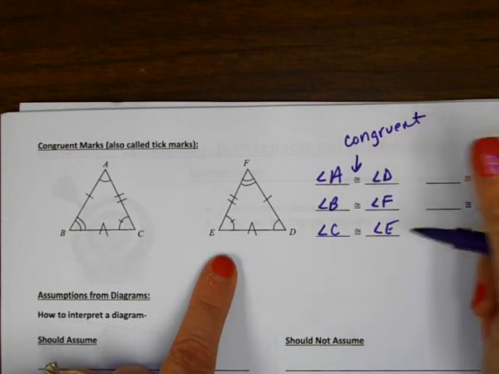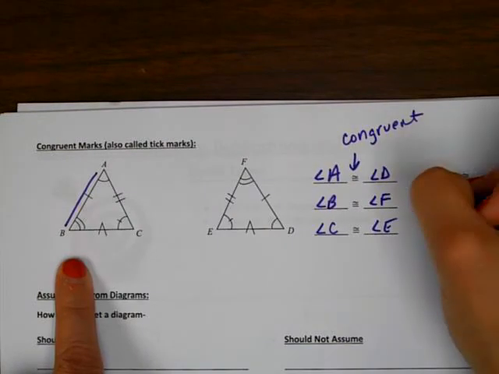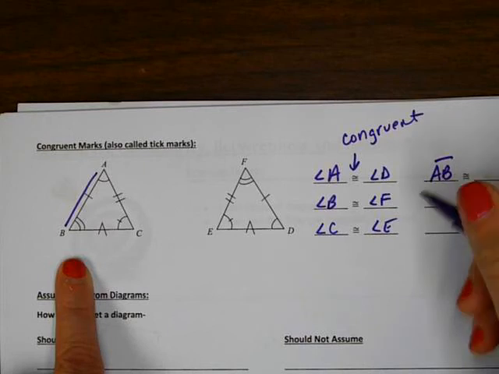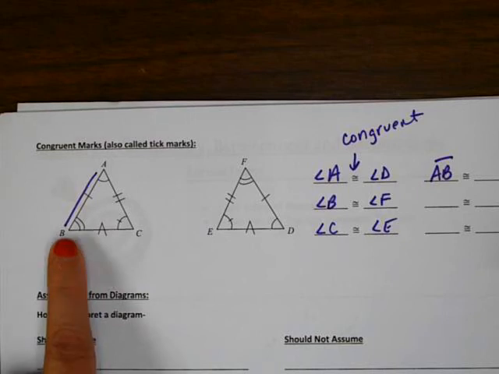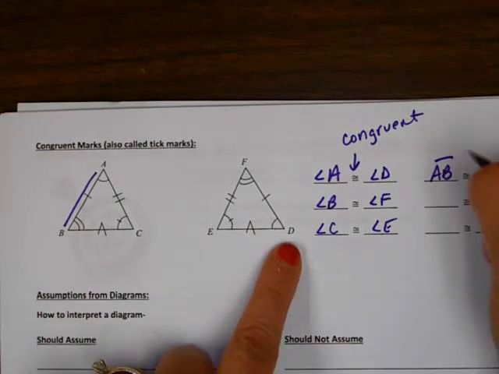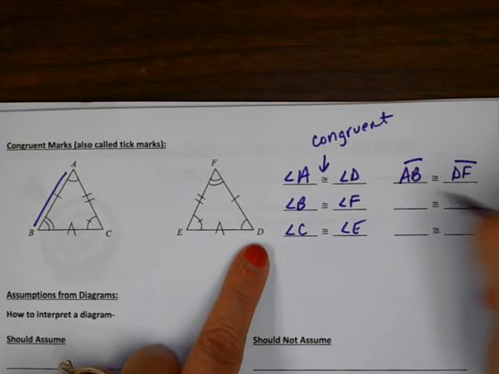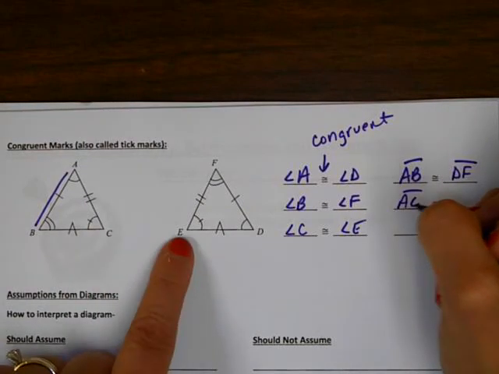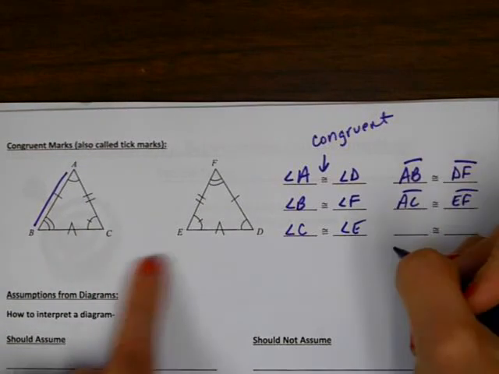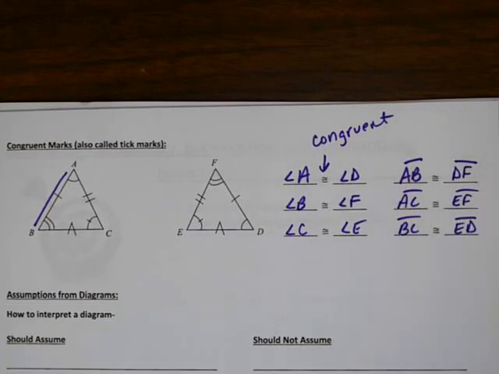If we talk about the sides, then let's pick a side. If I start with side AB on the left, segment AB, and now it's a segment because it's part of a triangle, so I'm only using the straight line. Notice there's no arrows there. That segment is congruent on the other triangle to segment DF. The order that you put these in doesn't matter. You could call it BA or FD. Segment AC has two tick marks, so it is congruent to segment EF, and segment BC is congruent to segment ED. Okay, and that's what you can assume based on the tick marks.